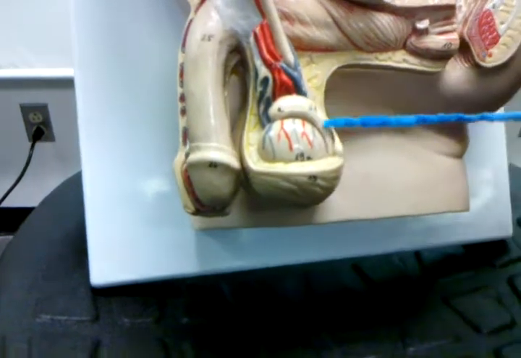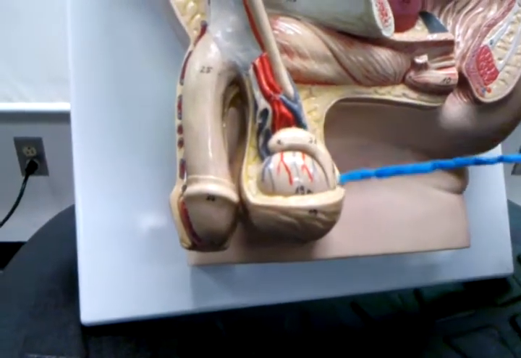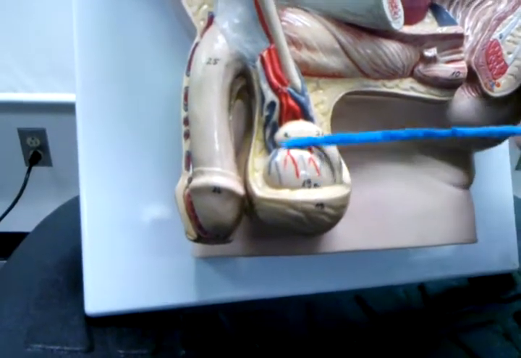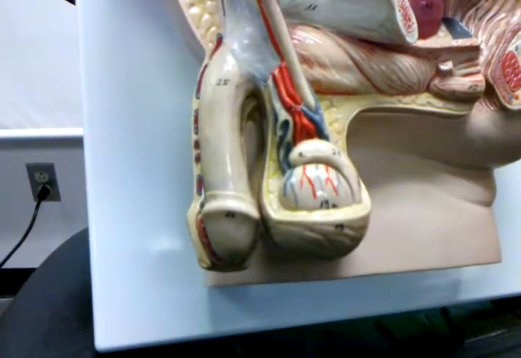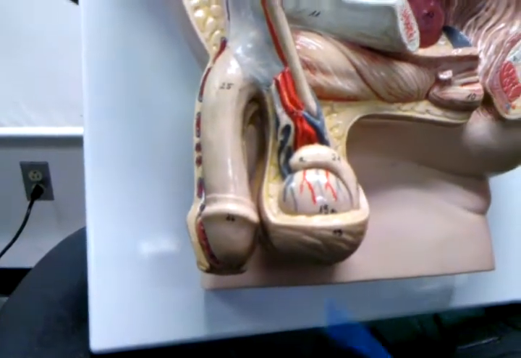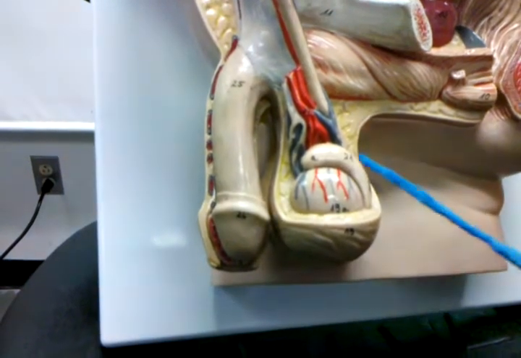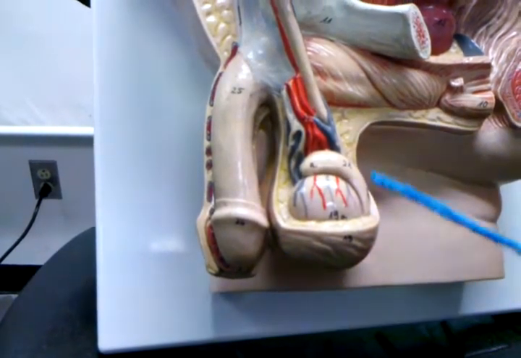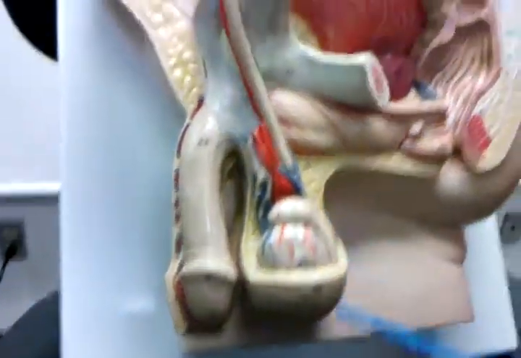Okay. So this is different. We're going to come back to this. This is the epididymis right here. This is the testis. Now, the testis is contained inside of essentially a sac of skin. So that sac of skin right here is the scrotum. So this is the scrotum.